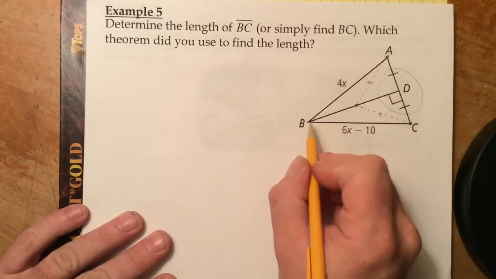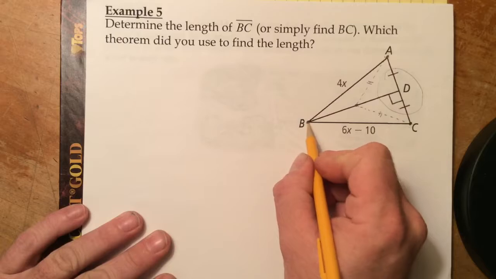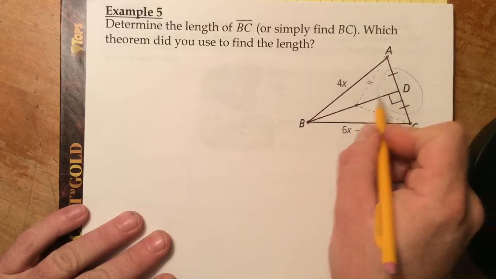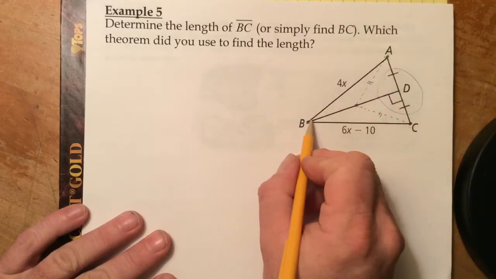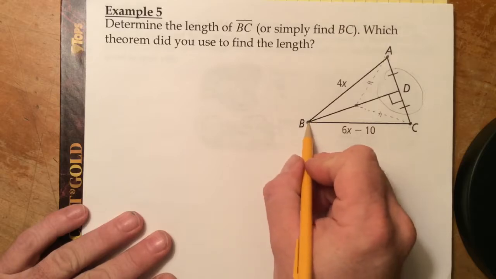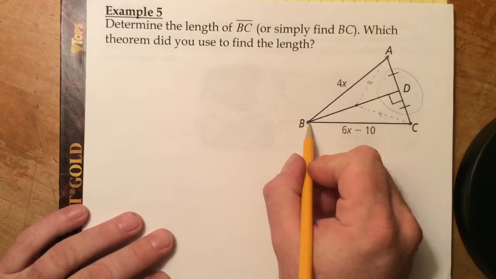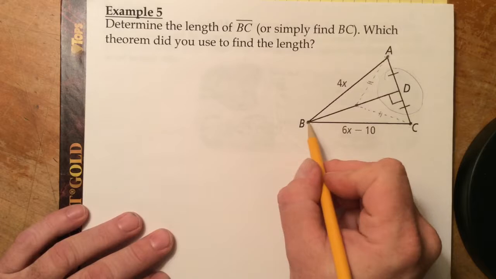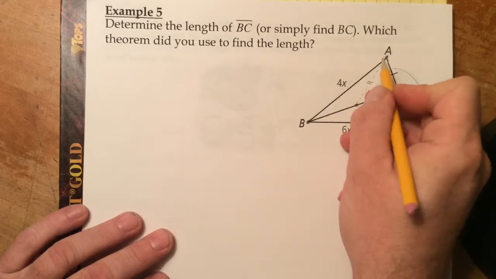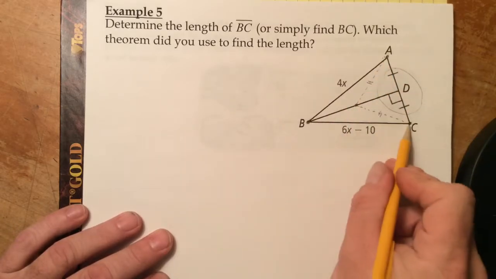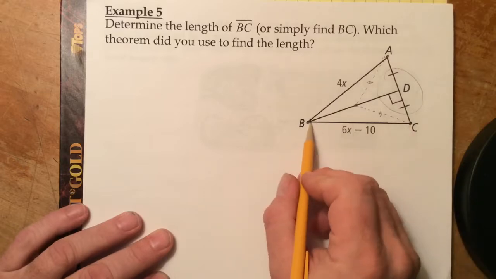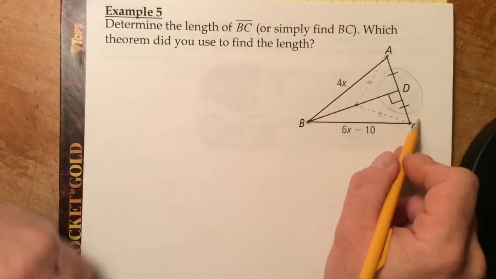In this particular example, B is the point we're interested in on the perpendicular bisector. So, by the perpendicular bisector theorem, we know that BA is equal to BC. It's equidistant to both those endpoints.